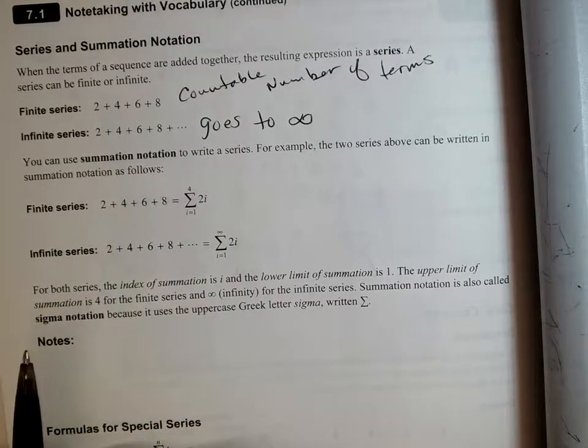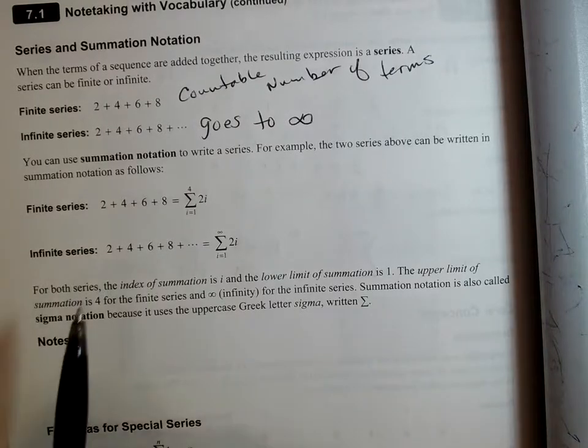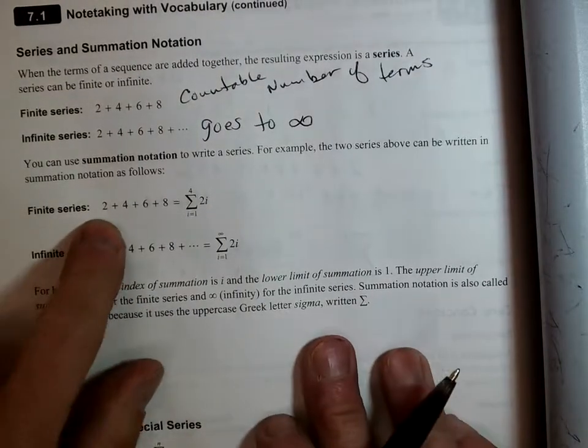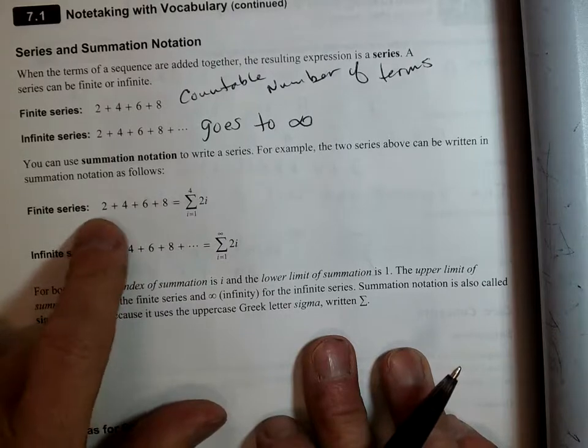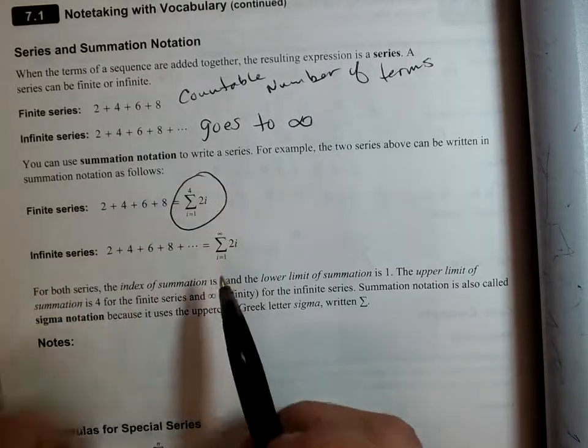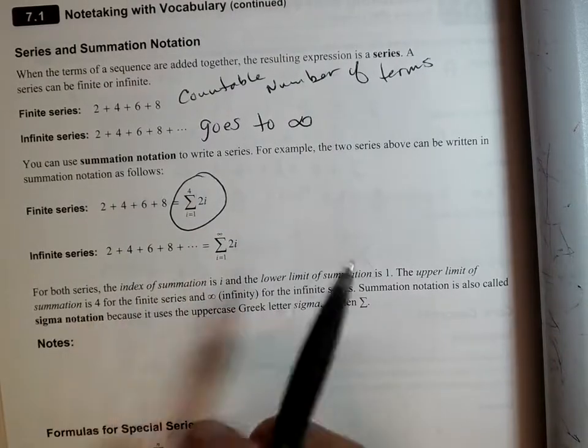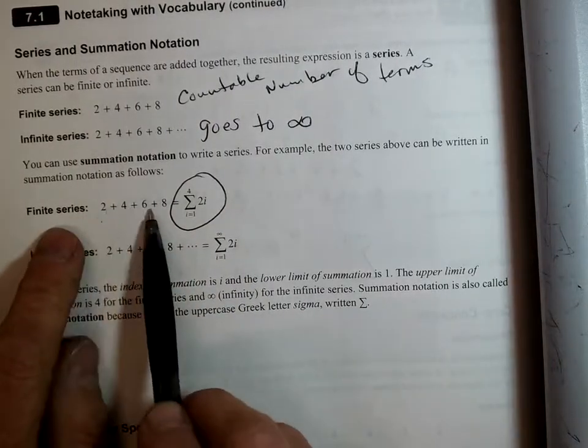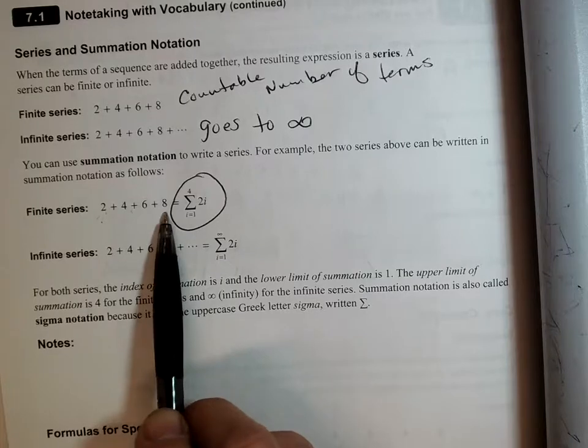So far, so good? Okay. Here is a finite series: 2 plus 4 plus 6 plus 8. And then they rewrote it in a symbol. So this 2 plus 4 plus 6 plus 8 can be generated by this formula.